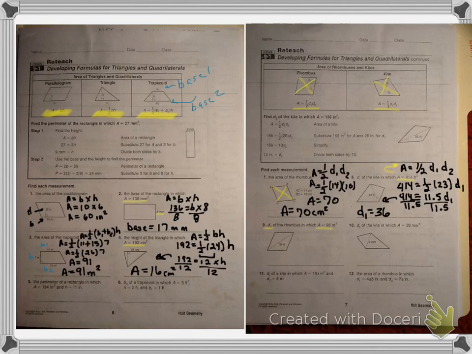So, we know the area equals 1/2 d1 times d2. That's 90 is equal to 1/2 times 15 times d2.